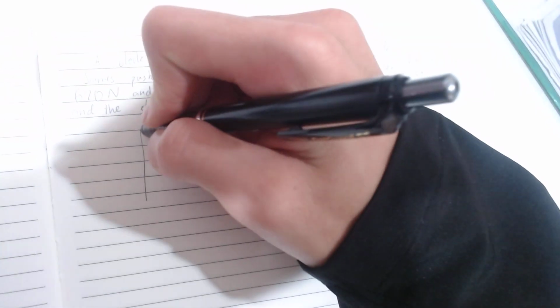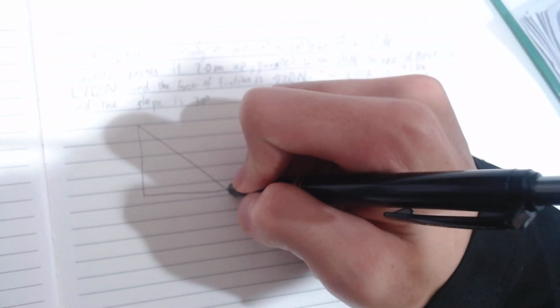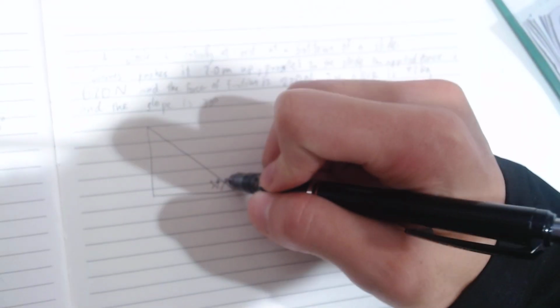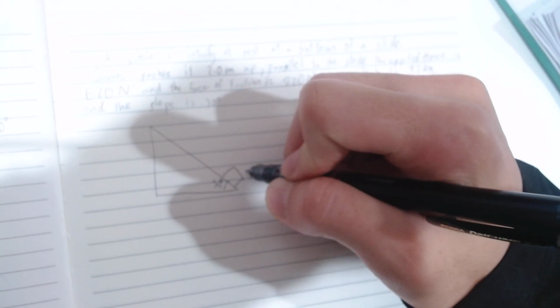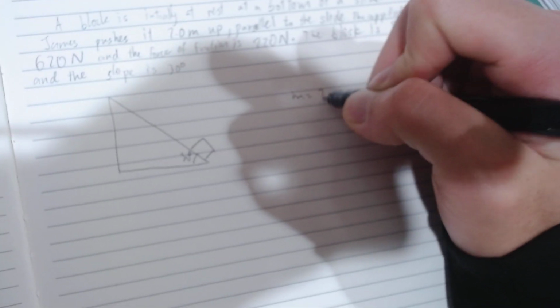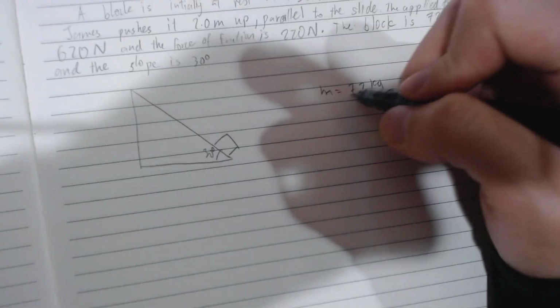Okay, so let's have the drawing drawn. We know the slope is 30 degrees, so we get that. The block is 72 kilograms. We're going to put it here and call this 72 kilograms. Because the mass stays constant the entire time, we're going to say that mass is 72 kilograms. Okay, now we know that.